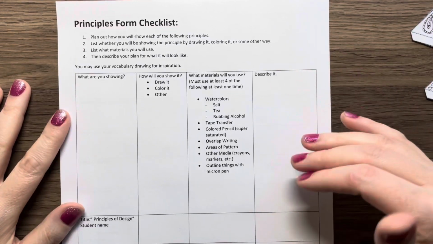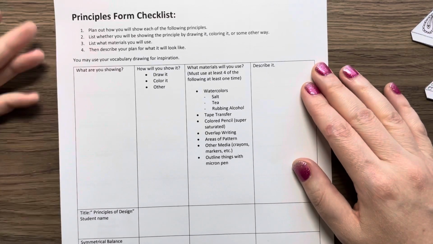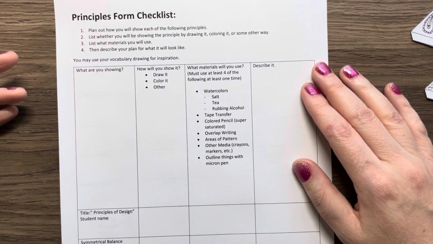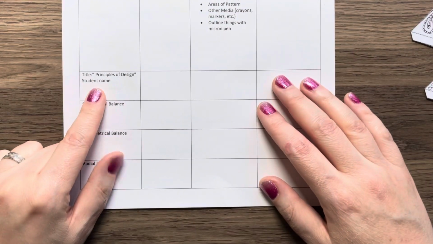Okay, good morning, everybody. So we're going to continue with this form on this one. So we already kind of reviewed all the different parts that you're going to do, and now we're going to start filling it out. So for the principles form checklist. So the first thing on here, the title and the student name.